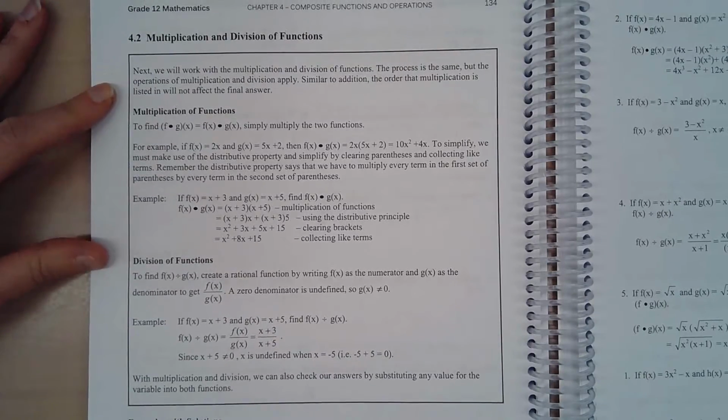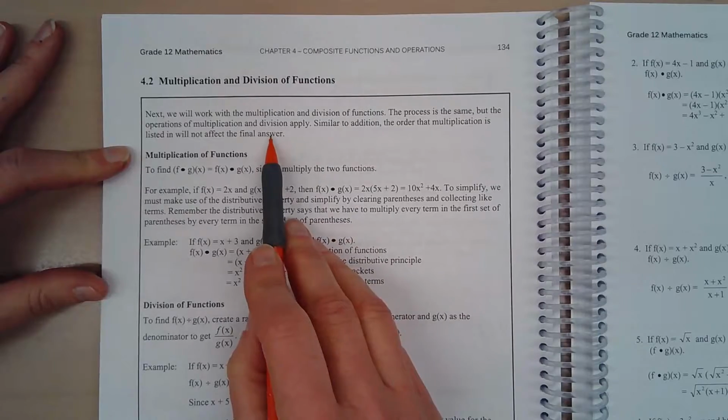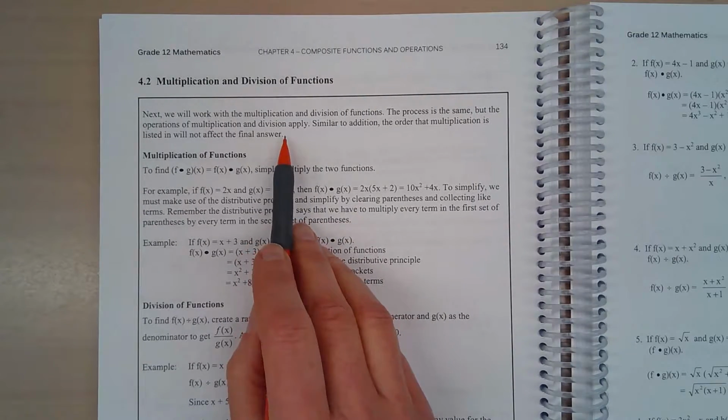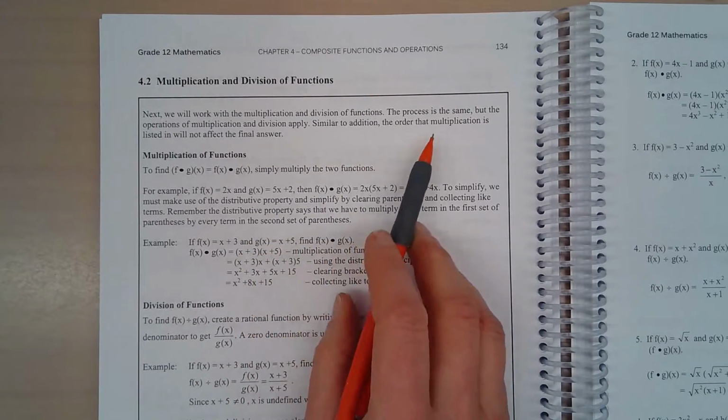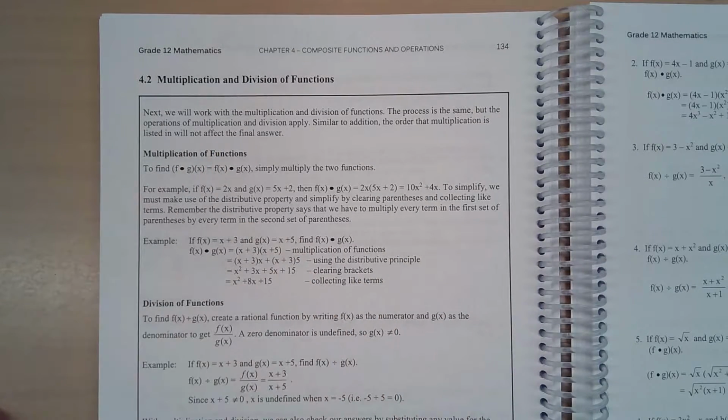So next, we'll work with multiplication and division. The process is the same, but using the operations of multiply and divide. Similar to addition, the order that multiplication is listed does not affect the final answer, right? Multiplication and addition are really easy. I can add 3 plus 2 or 2 plus 3 and get 5. I can multiply 3 times 2 or 2 times 3 and get 6.